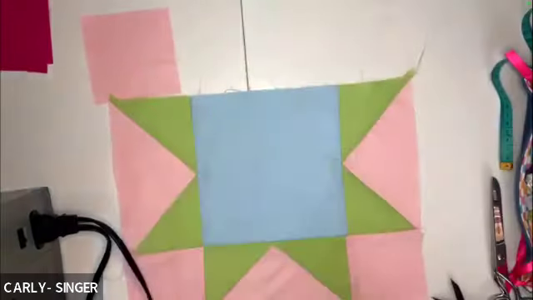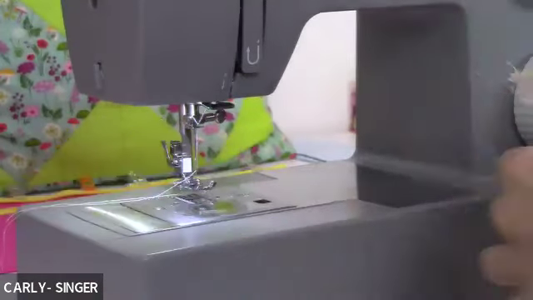So I'm going to switch over again. Sew my squares together.